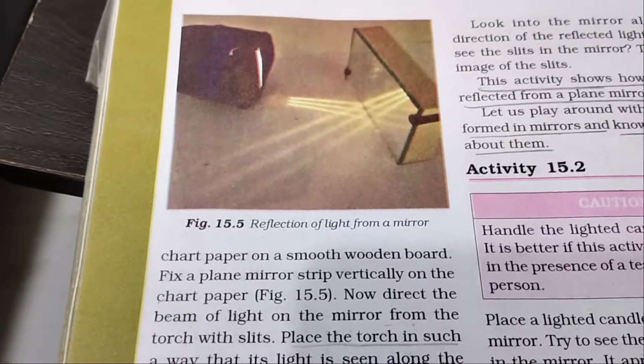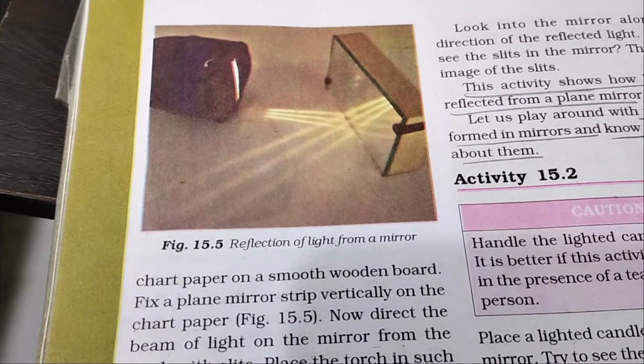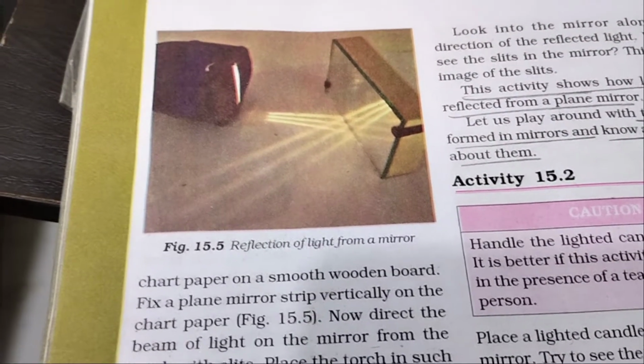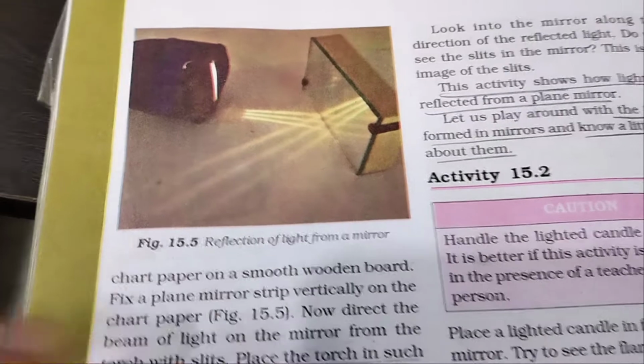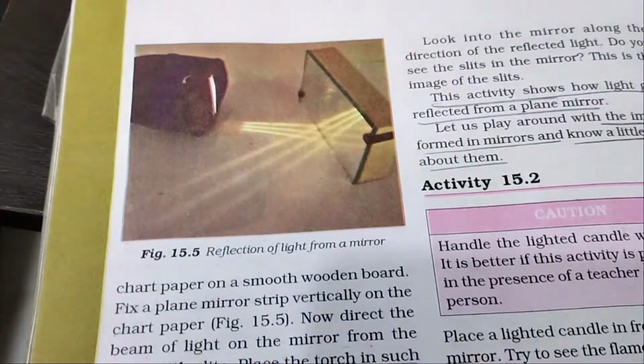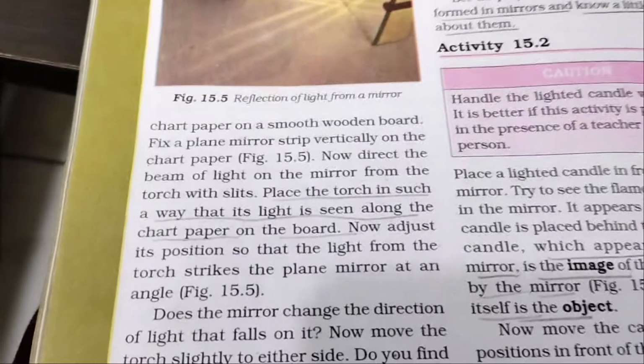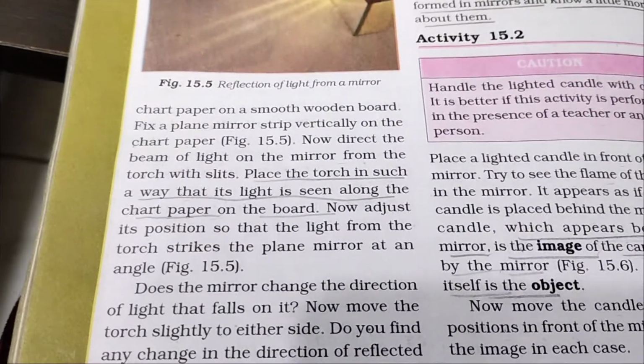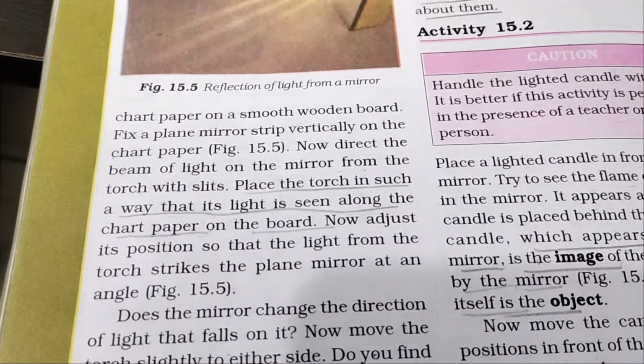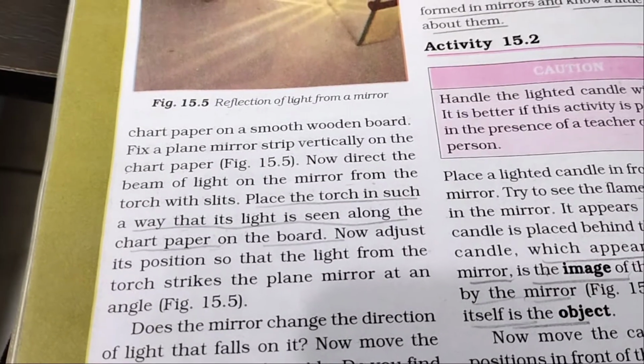See, this is the figure 15.5 which is showing the reflection of light from a mirror. Have you seen it? It is covered with a chart paper here. Fine. And then we have put a narrow slit into that. Chart paper on a smooth wooden cardboard and fix a plain mirror strip vertically on the chart paper, and we can now direct the beam of light.